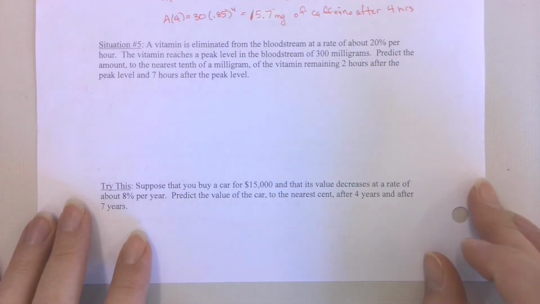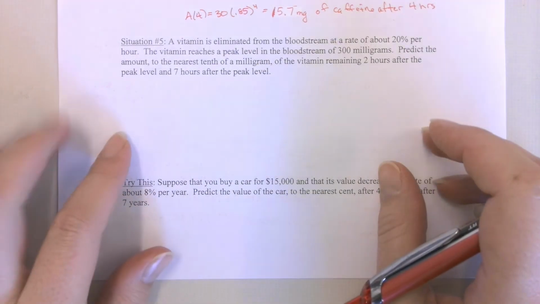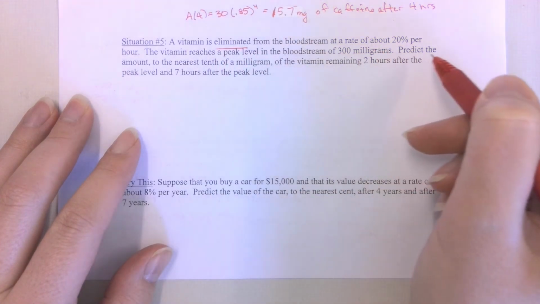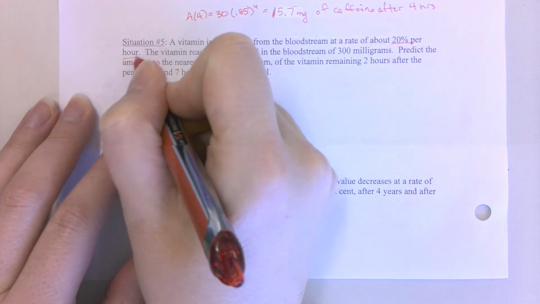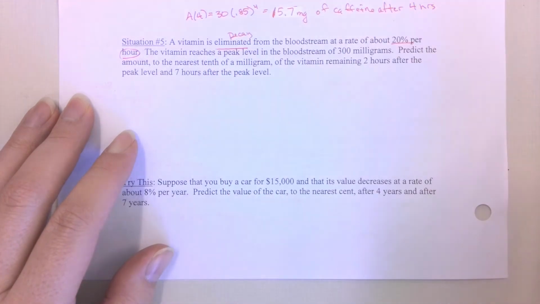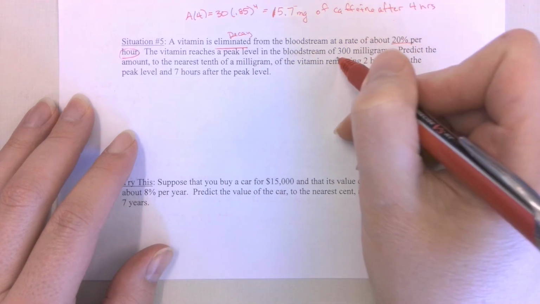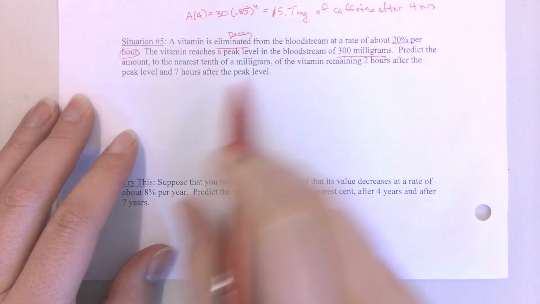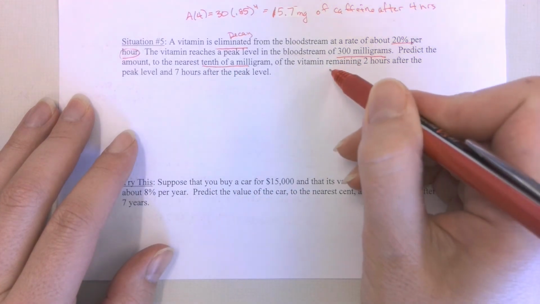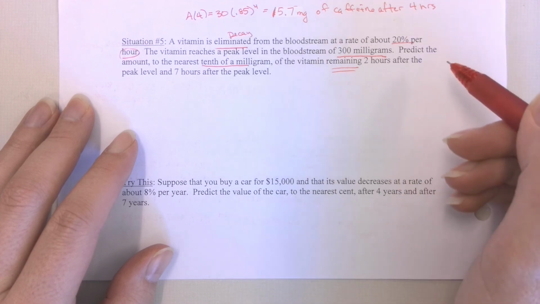We have two final examples here to keep practicing our exponential growth and decay. So this one is similar to the caffeine. We have a vitamin and it's being eliminated from the bloodstream at a rate of 20% per hour. Okay, so remember, it's being eliminated, so we're talking about decay. The vitamin reaches a peak level in the bloodstream of 300 milligrams. So this is our initial amount. Predict the amount to the nearest tenth of a milligram of the vitamin remaining. We want to know what's left 2 hours after the peak level and 7 hours after the peak level.